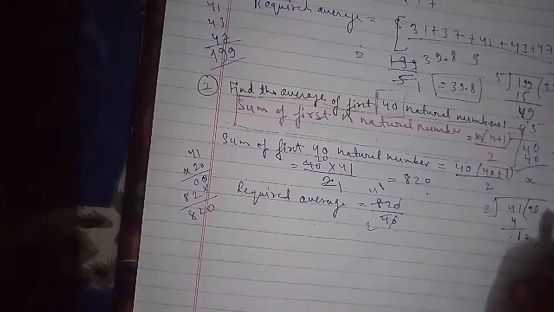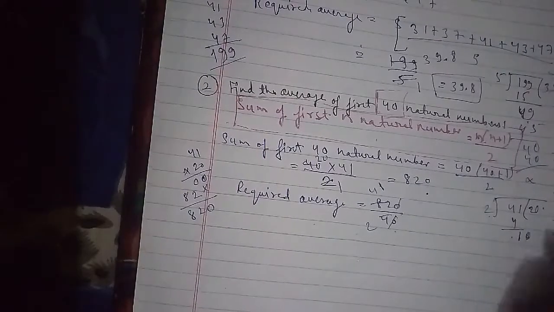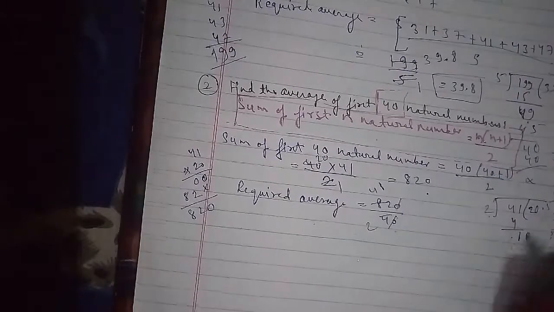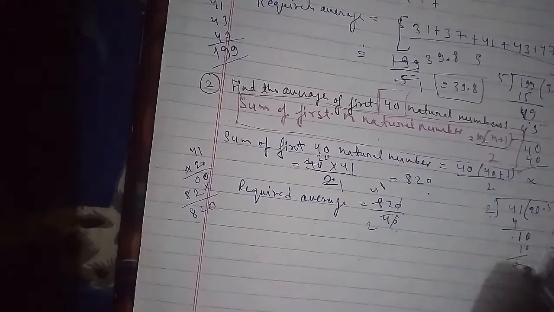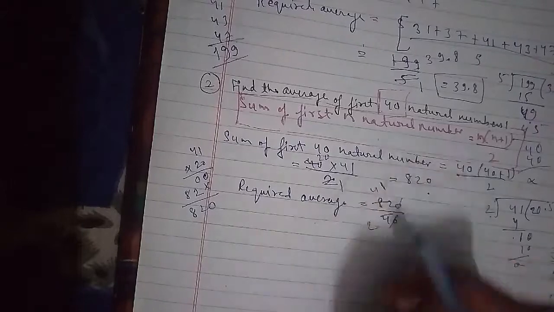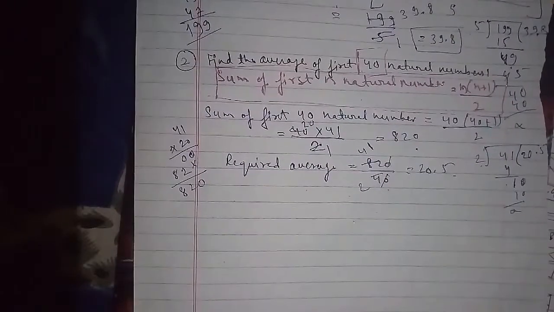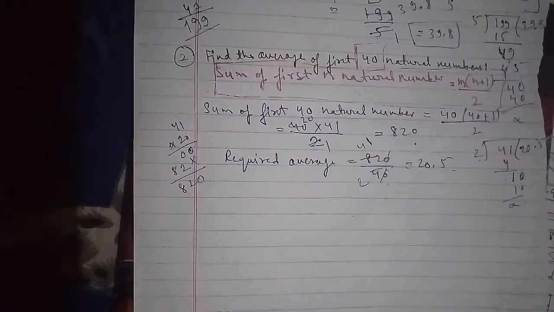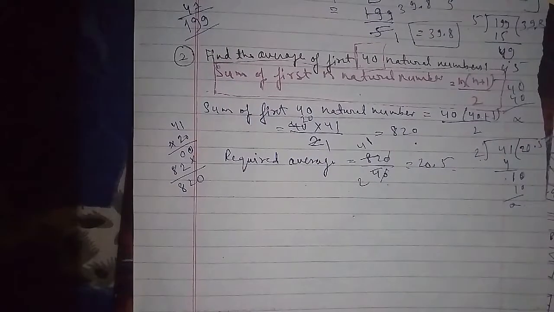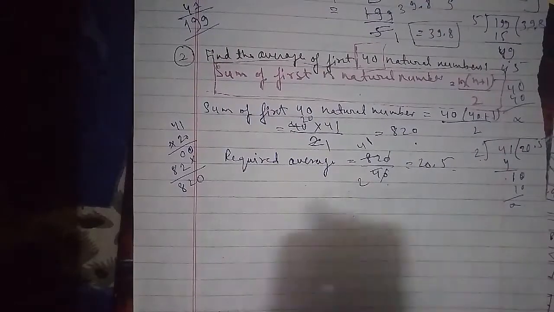Okay, so the question, I'll just write it down for you all. Find the average of first 20 multiples of 7. Okay, so for that we'll do it, and so here we go ahead for the required average.